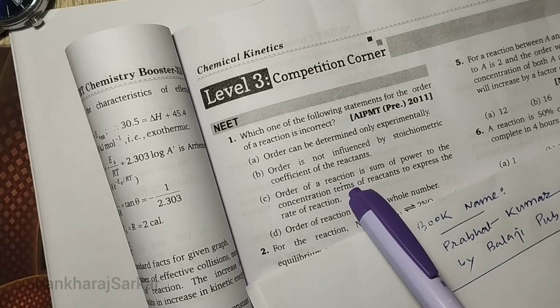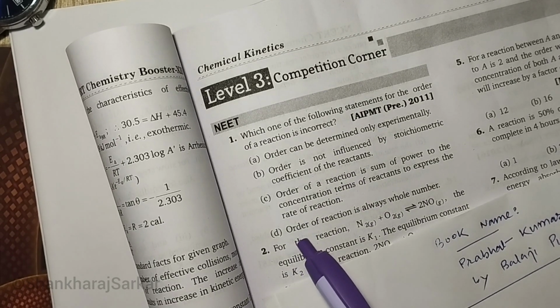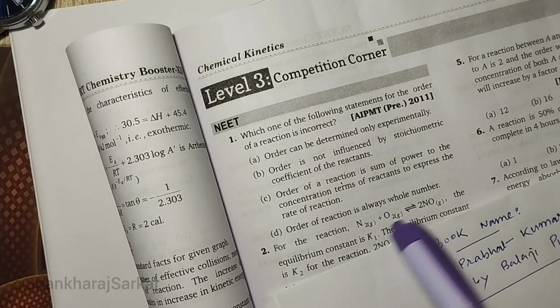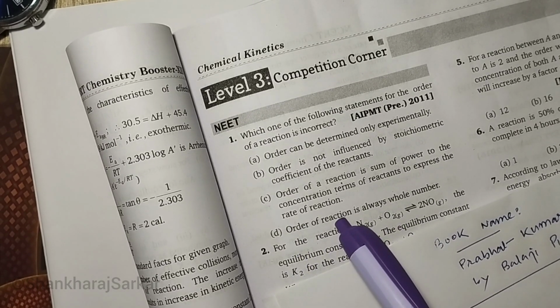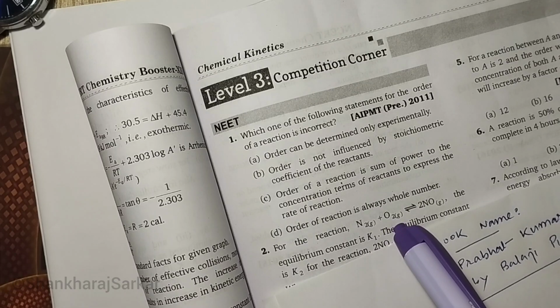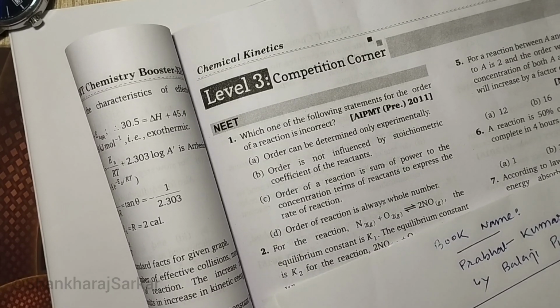These three statements are correct. Now let us read the fourth one. Order of reaction is always a whole number. We know that order can be negative, and can be a fraction also, so it cannot be a whole number. So option D is wrong, and the answer will be option D.